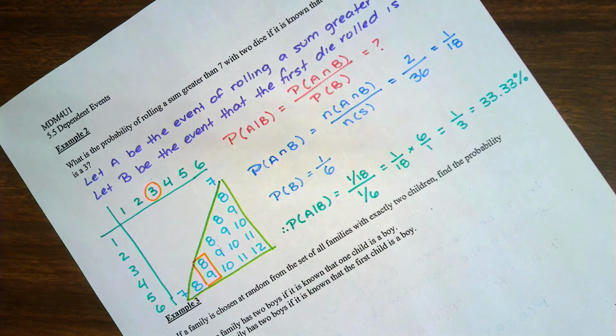Okay, so there's a 33.33% chance of rolling a sum greater than 7 with 2 dice, given the fact that the first die rolled has to be a 3.